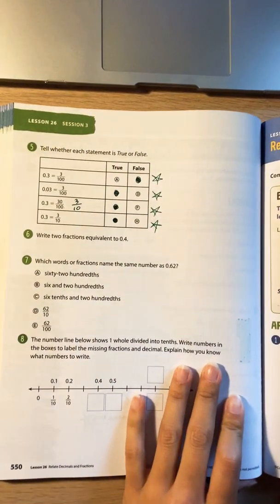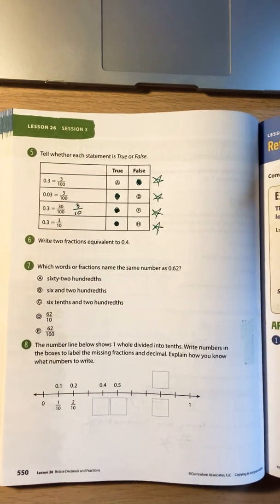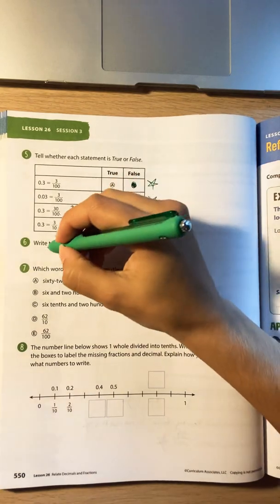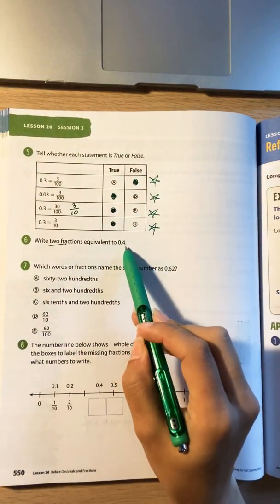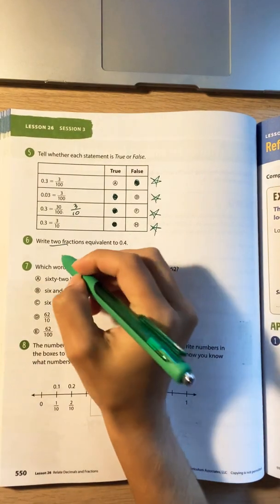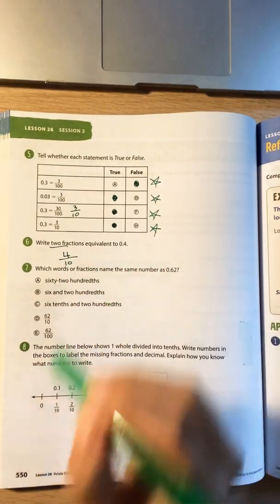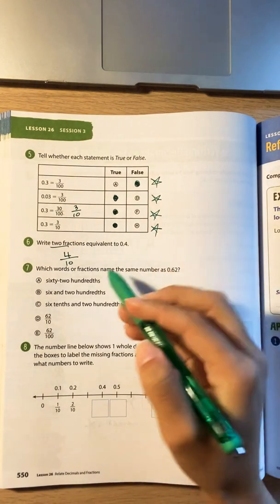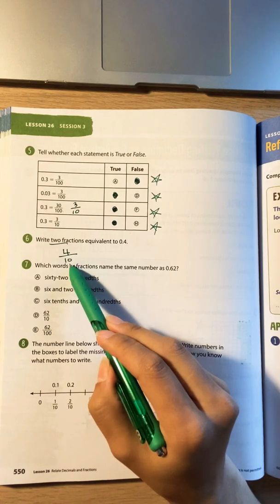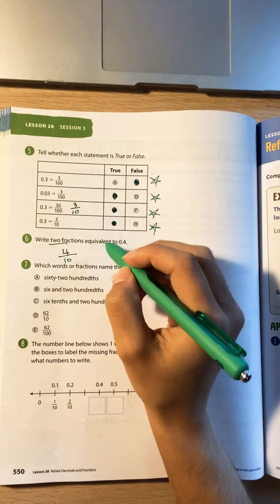Ta-da! Okay, number 6, write 2 fractions equivalent to 4/10. Okay, so 2 different fractions equivalent to 4/10. So the way I say it is just 4/10. The number I said is 4, so there's my numerator. The place value I said was tenths, so there's my denominator, 4/10. But I need another one. So I could change that into hundredths very easily by just multiplying both numerator and denominator by 100. Or no, by 10. Sorry, I gave you the answer. Not by 100.